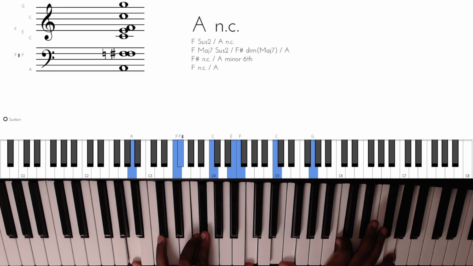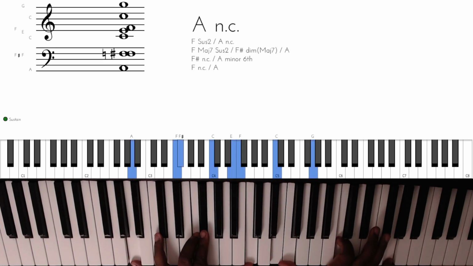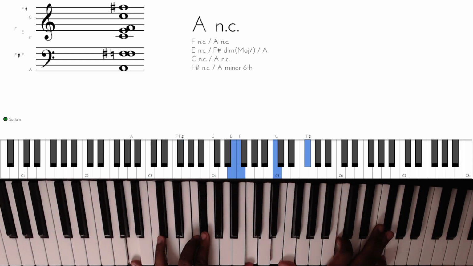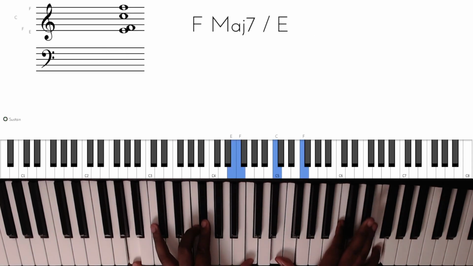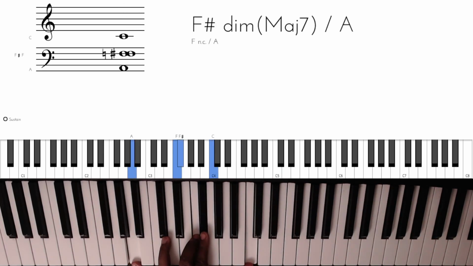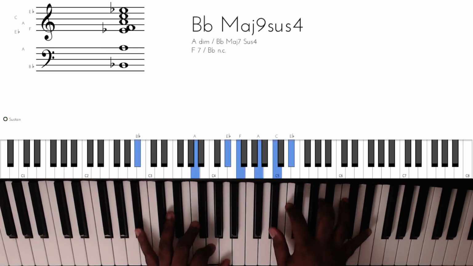So what I was doing here was just basically playing with different notes to see which one I like, which one gives it a sound that I like. So we have this in the right hand, and this in the left hand, and we go to the 6.